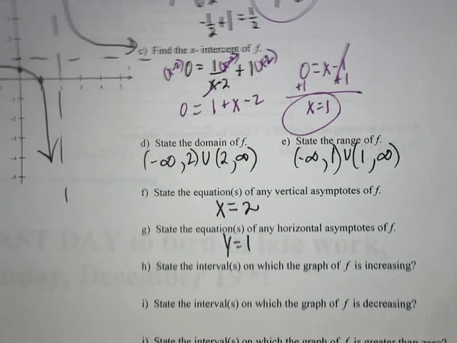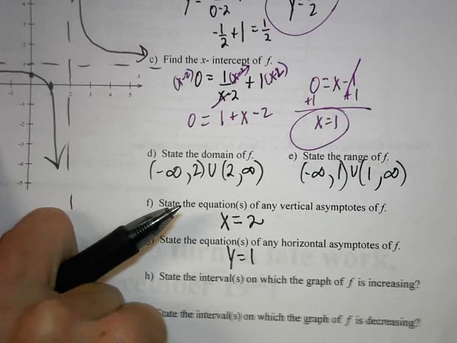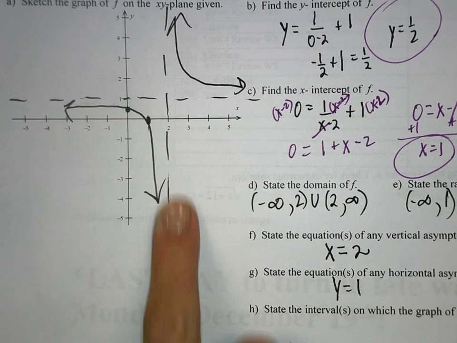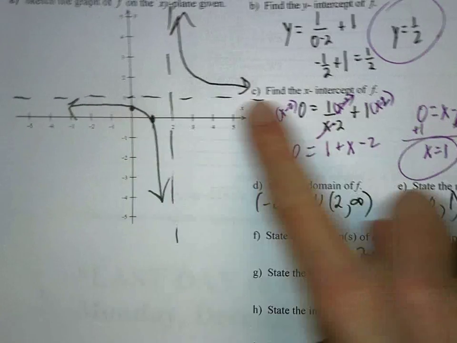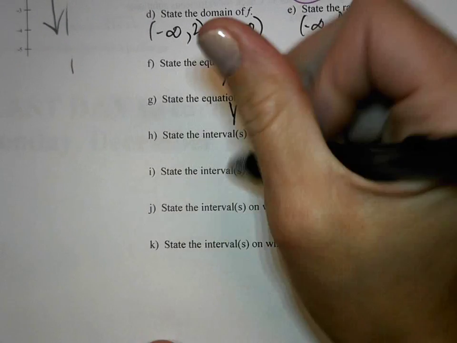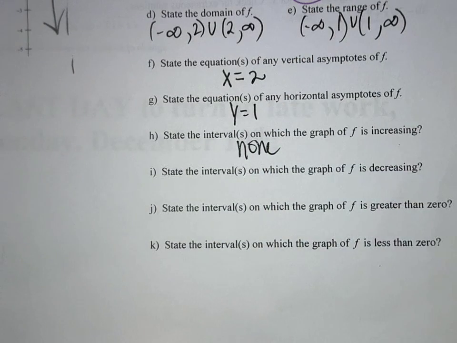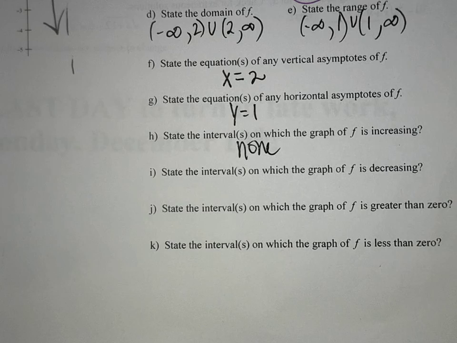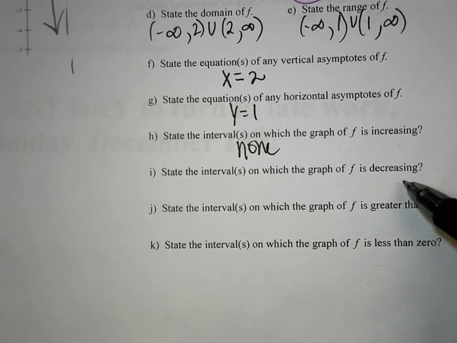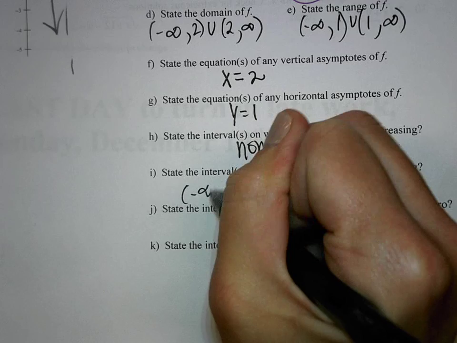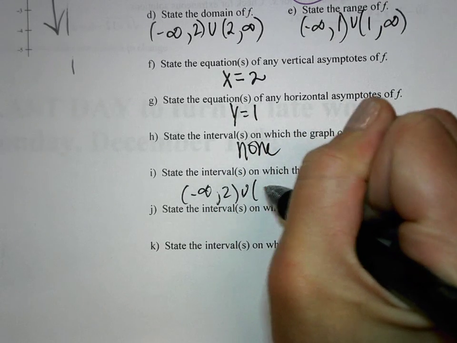This, if you're reading the graph, this is going down, decreasing, starts here, it's going down and decreasing. So is it ever increasing? No, so none. It is decreasing on the entire graph, which is the entire domain. So where is it decreasing? Negative infinity to 2, and then 2 to infinity.